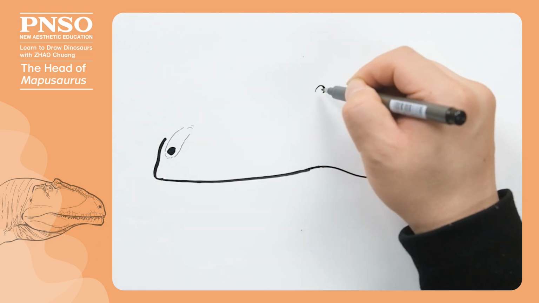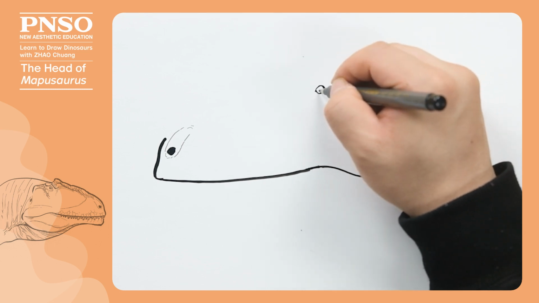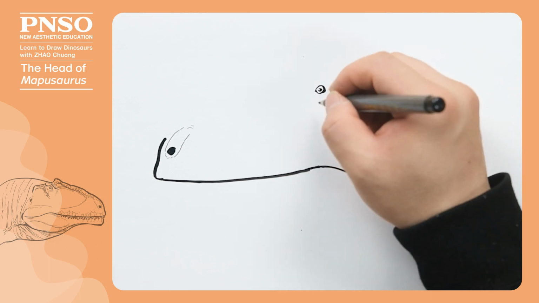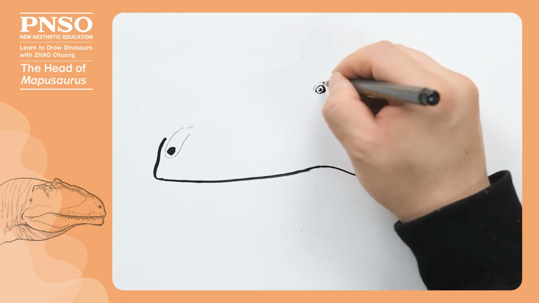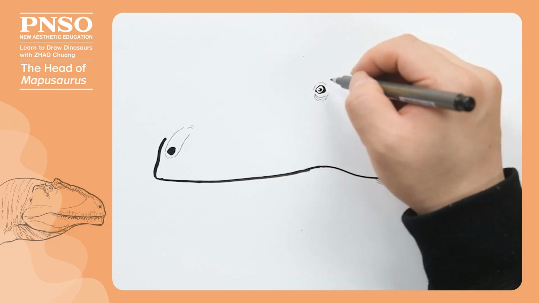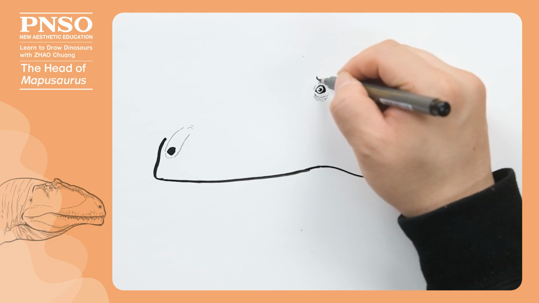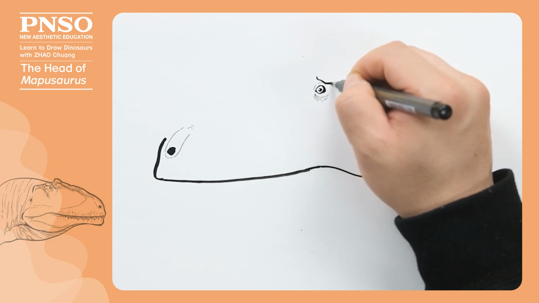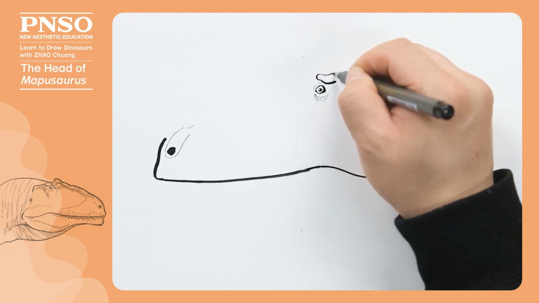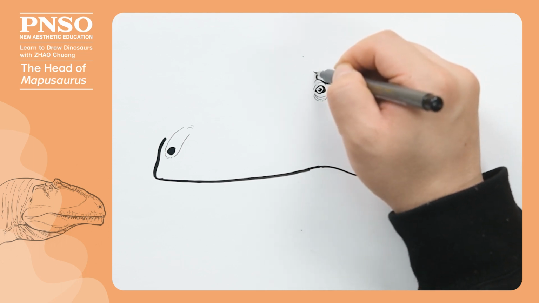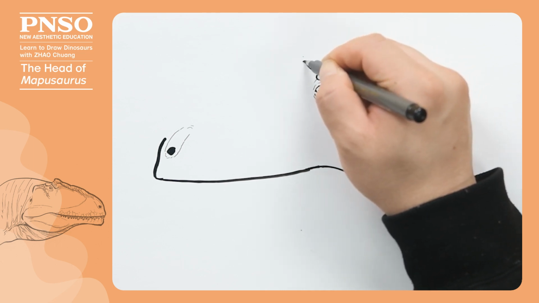Its eyes were small, so when drawing the pupils, we need to leave space for the highlights. There were some folds above and below the eyes. Above the eyes were situated the brow bones, the surface of which was covered with keratinous structures. The front of the brow bone was attached to the lacrimal bone, which was roughly diamond-shaped.